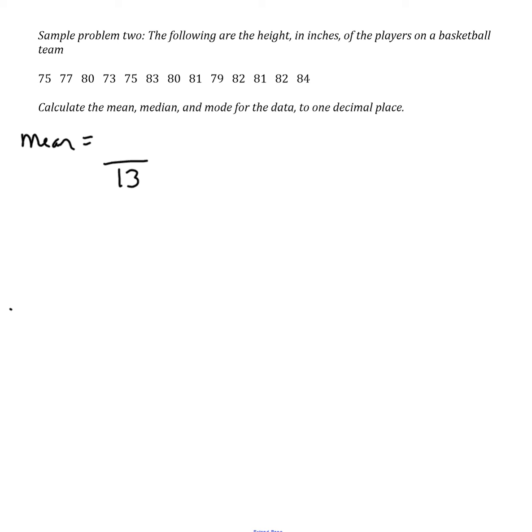And what I found was they added up to 1,032. I'm going to divide that by 13. And I'm going to round this one to the nearest tenth because it says to one decimal place. So that'll be 79.4. It was 79.384, but remember the 8 tells you to round up.